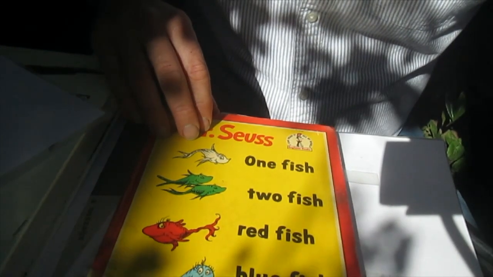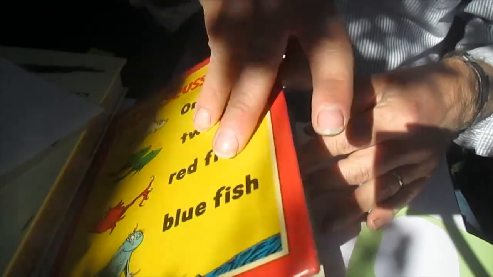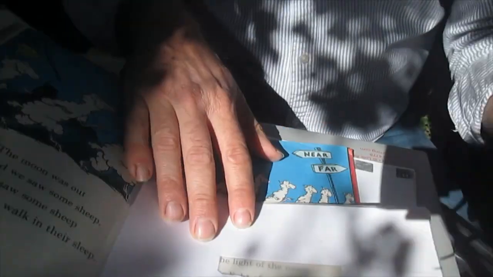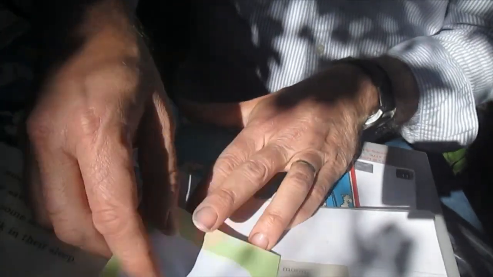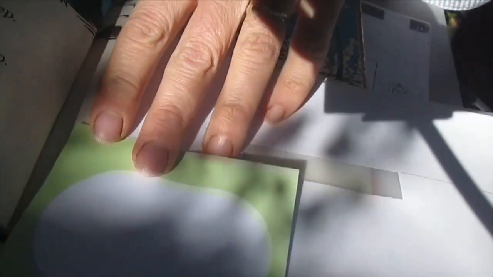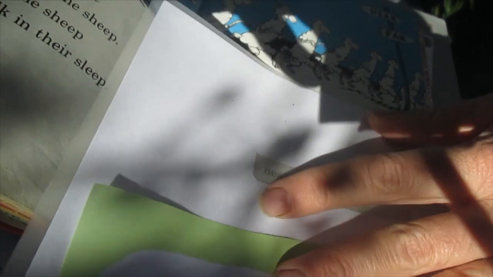Sometimes you may want to ask questions while they're doing the reading. So you can have little post-it notes where you can jot that right down there and leave that. So, for example, how many sheep were there might be the question, and they will read through the text and see if they can find out how many sheep there were.